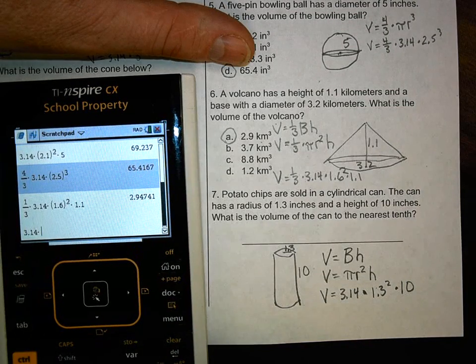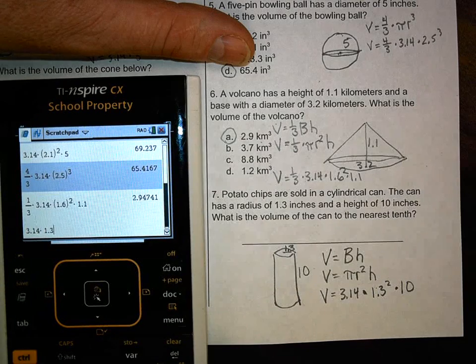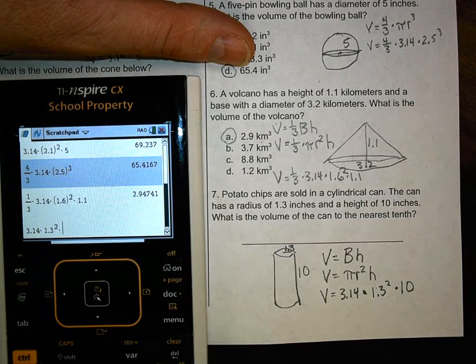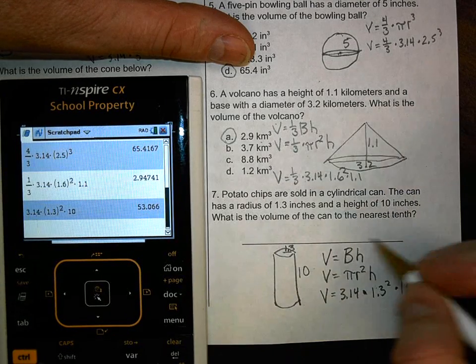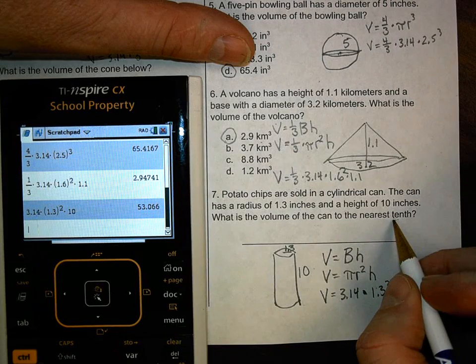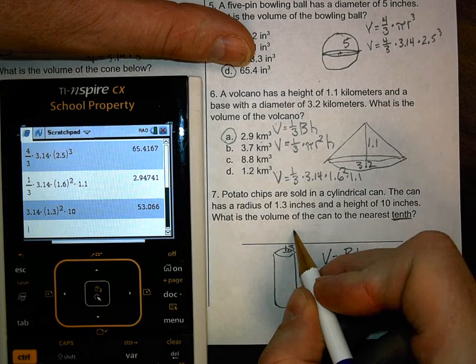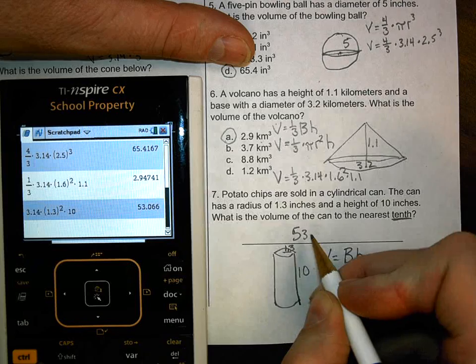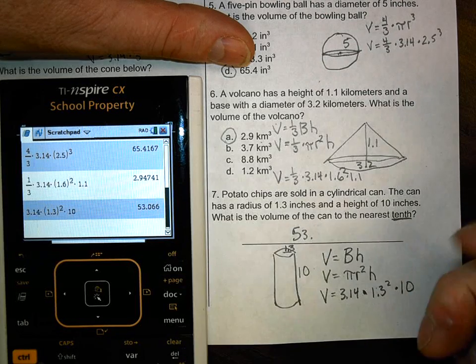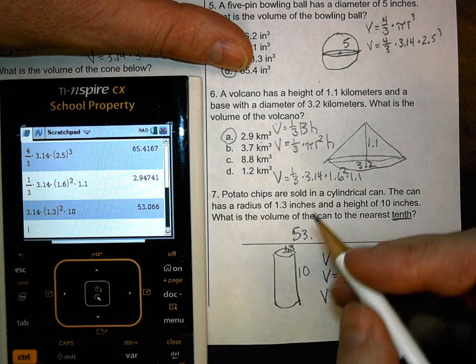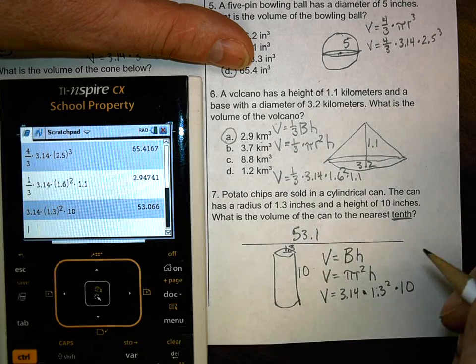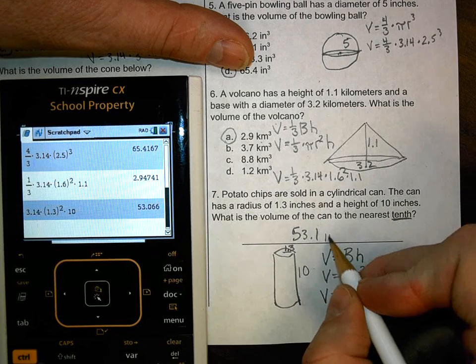The volume is, and we want to the nearest tenth, 53 point 0.6. Well, the 6 is equal to or greater than 5, so it makes the number before it jump up. 53.1 cubic inches.